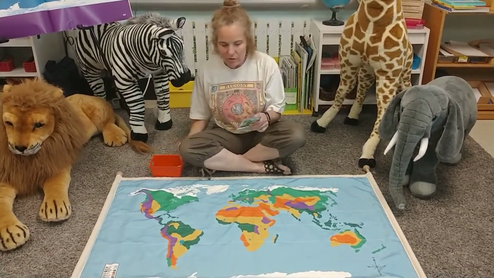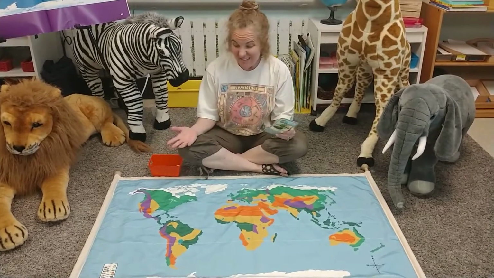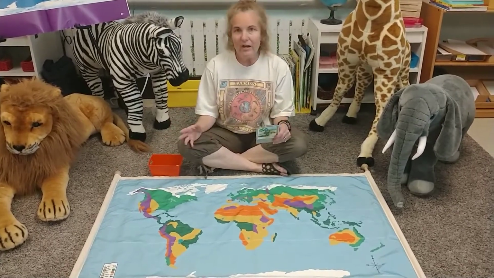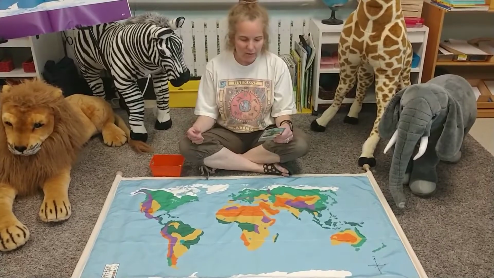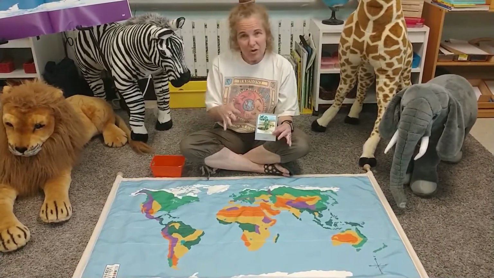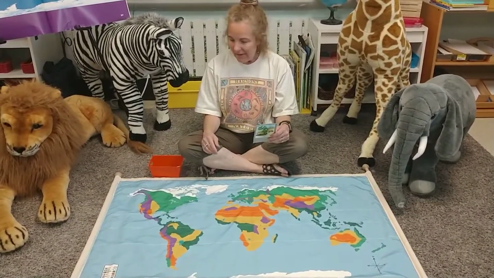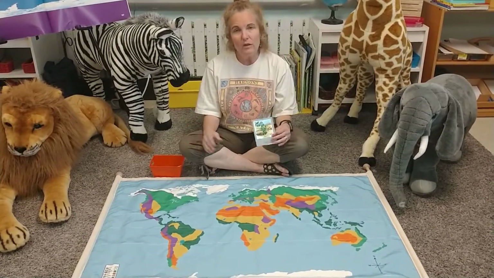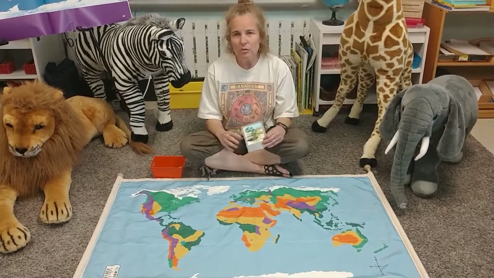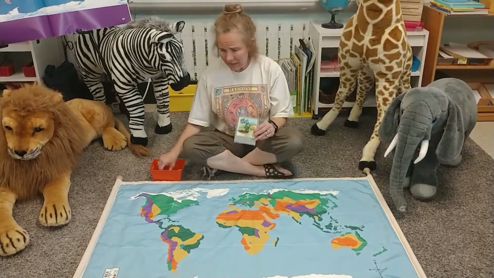I'm going to start with the orange ones, the desert areas. These places get very little rain, and they're very hot, real hot during the day and cold at night. And many of those animals live underground or in the rock areas, and most of them are nocturnal, meaning they only come out at night, kind of like the raccoons when we talked about raccoons and bats.